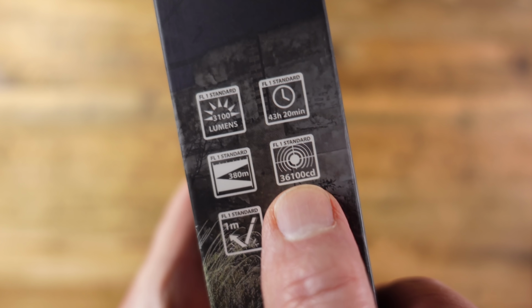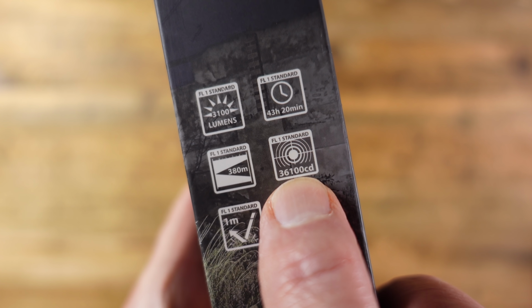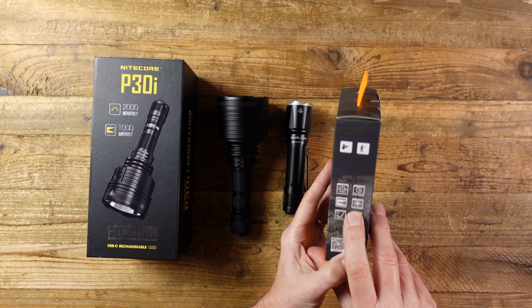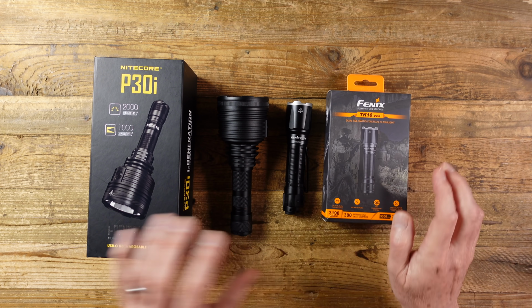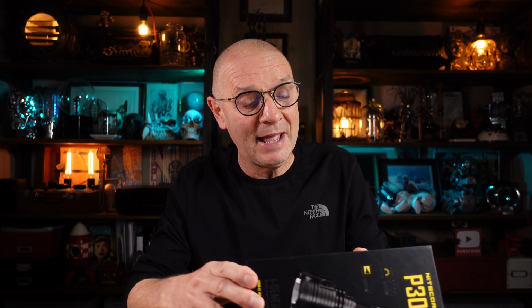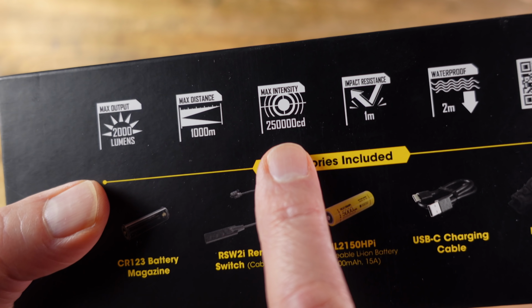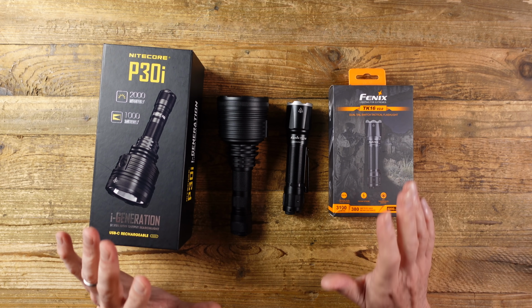The candela rating on this more powerful flashlight is 36,100 candela, whereas on this one, which is 2/3 of the output power, is 250,000 candela. That is 7 times more. And don't forget, candela is luminous intensity, so the lower power flashlight has more intensity.